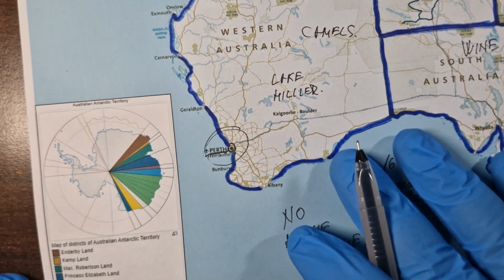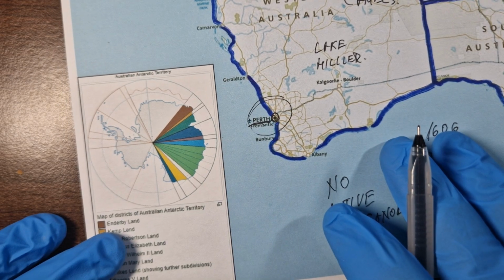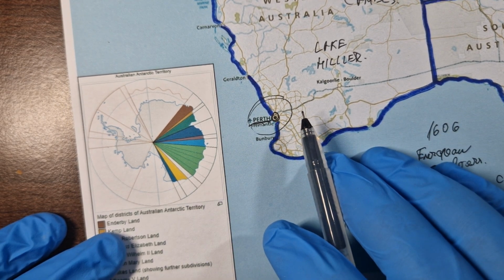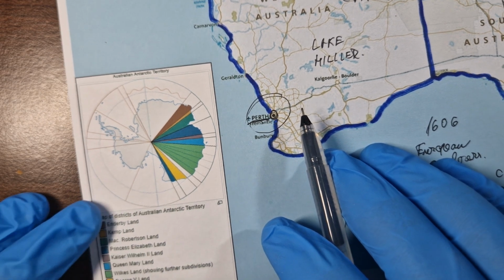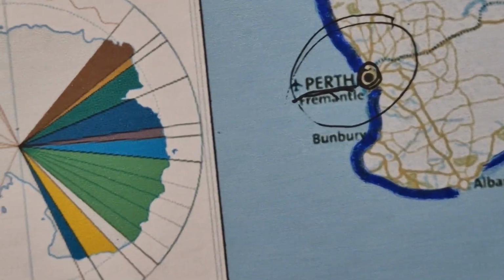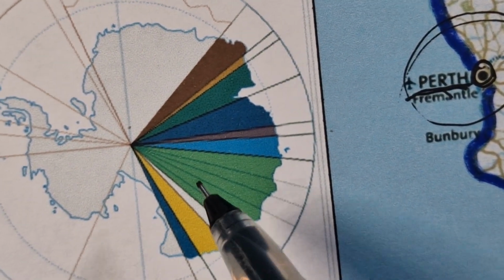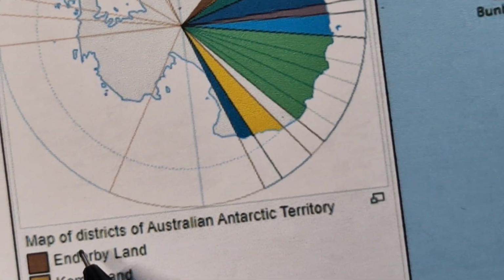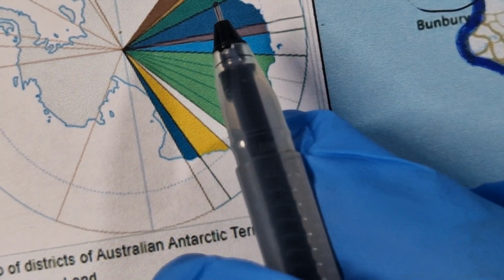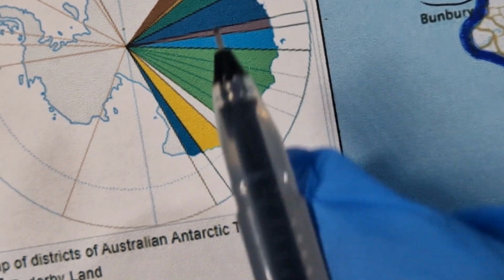Well, and now in the last, let's talk a few words about the Australian Antarctic Territory, which is shown here. Australia has the largest part of Antarctica.